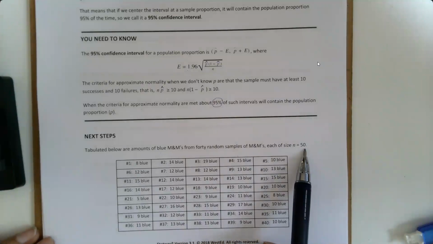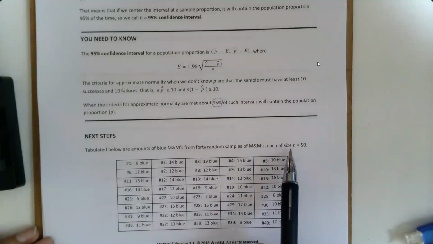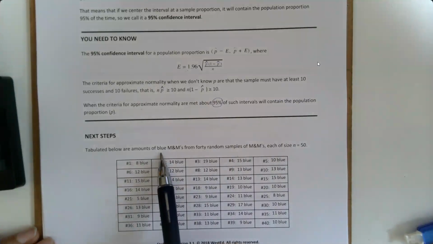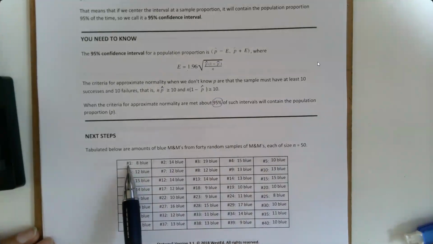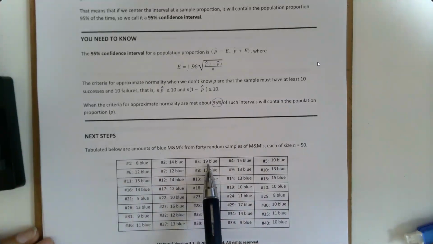So suppose we have 40 students in our class and we give each a bag of 50 M&Ms and they count the number of blue M&Ms in each bag. The first student has 8, the second student has 14, the third student has 19, and the last student has 10 blue M&Ms in a bag of 50 M&Ms.